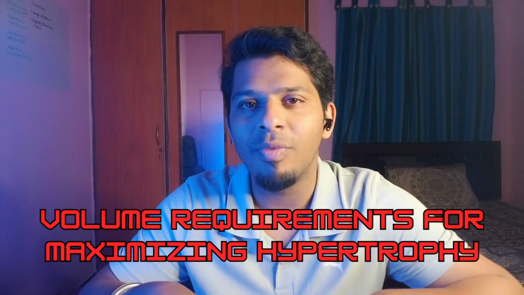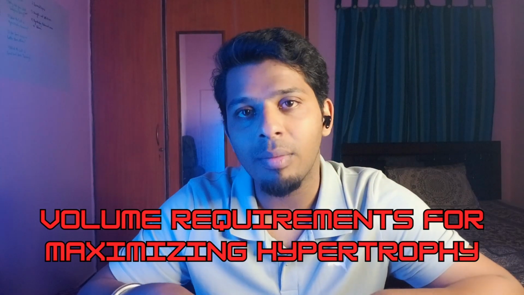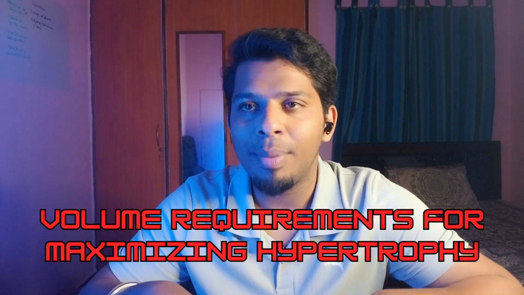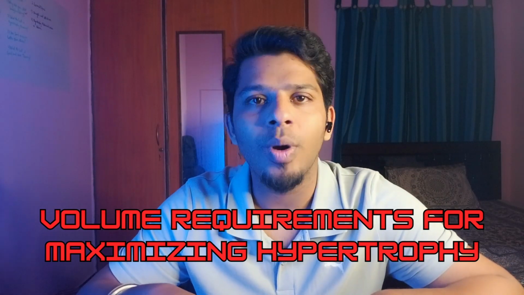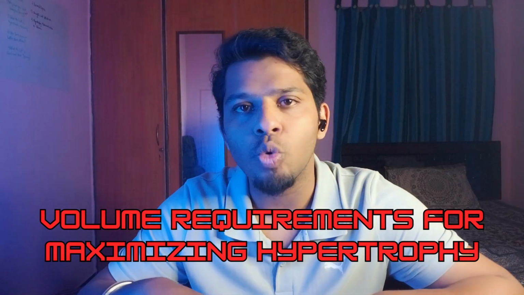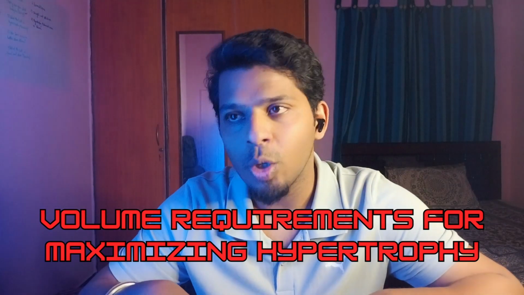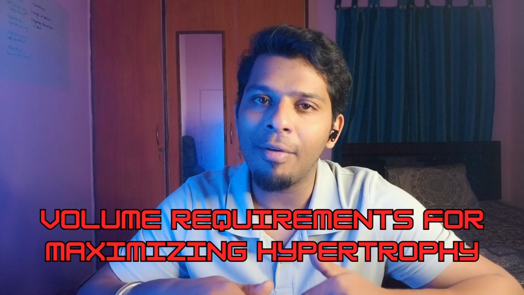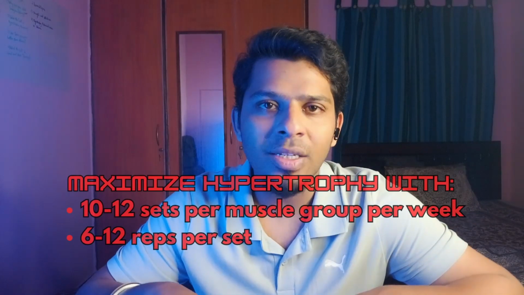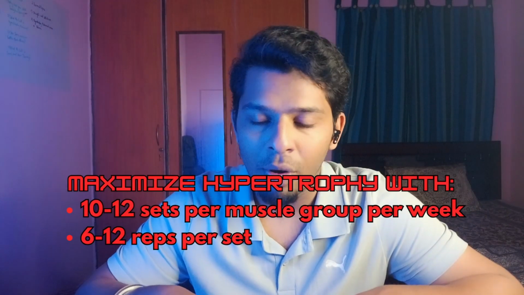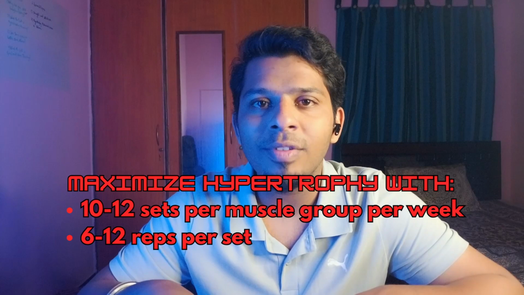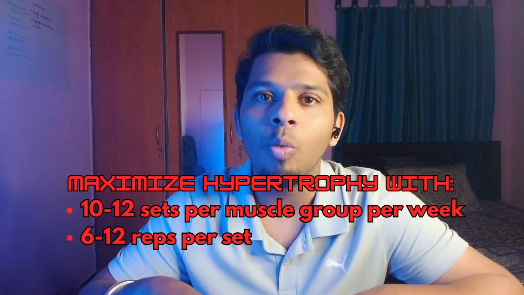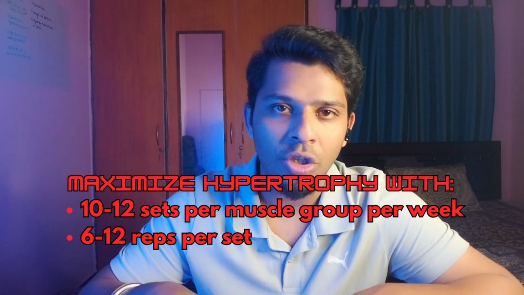most efficiently. Volume requirements of hypertrophy are somewhere between 10 to 15 sets per muscle group per week, with a repetition range which is as vast as 5 repetitions to 20 plus repetitions. But you will never go wrong by taking the average out of these ranges. So the best course of action for your number of reps and sets is about 10 to 12 sets per muscle per week with about 6 to 12 repetitions per set. This brings us to the appropriate intensity.